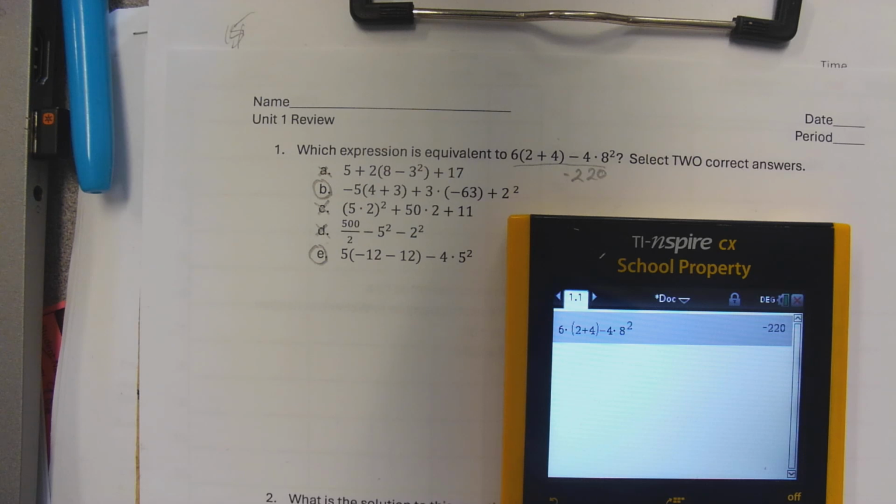Okay, enter choice A, 5 plus 2 parenthesis, 8 minus 3 squared. Leave the parentheses.